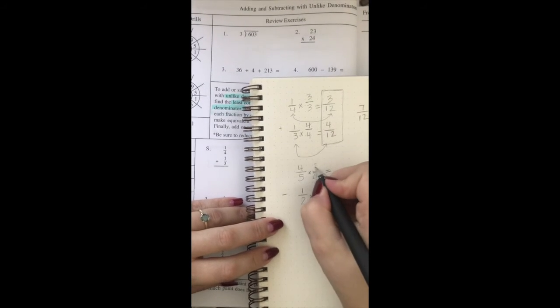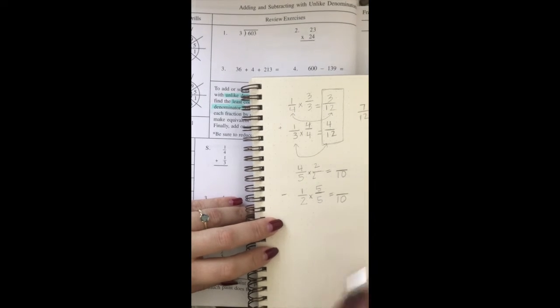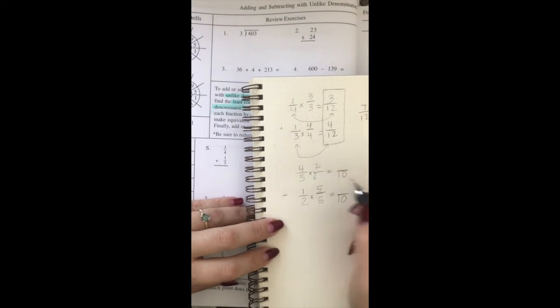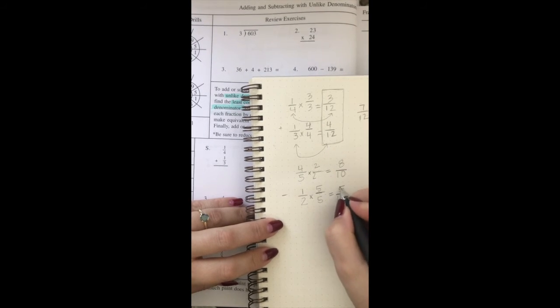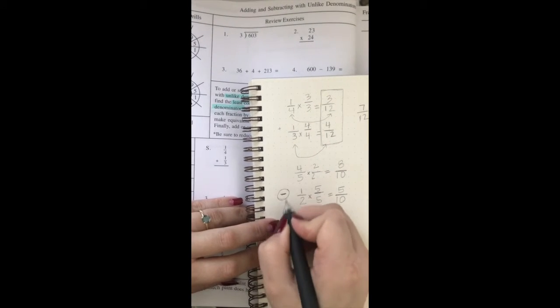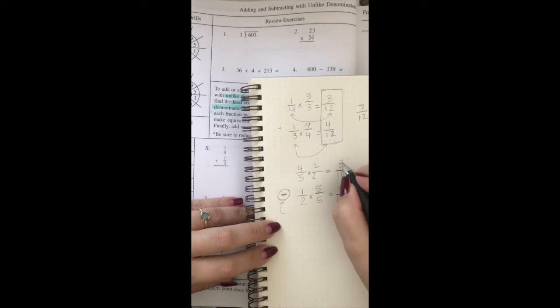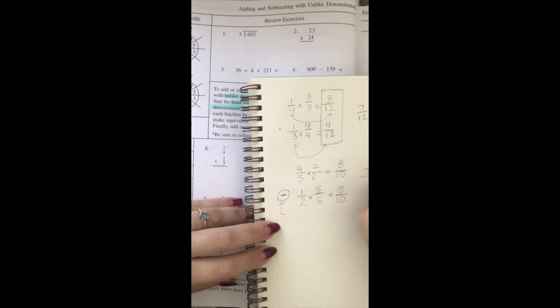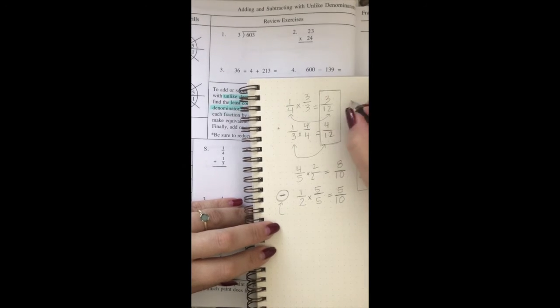So we would put a 2 up here and a 5 up here. 4 times 2 is 8. 1 times 5 is 5. So then we subtract. Make sure that you're paying attention. Don't add by mistake. 8 minus 5 is 3. 3 over 10. We cannot reduce that, so that is your answer.